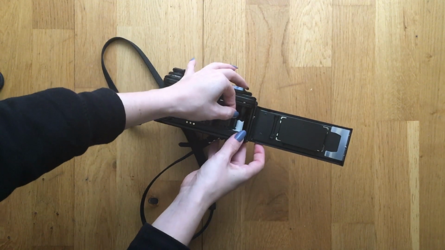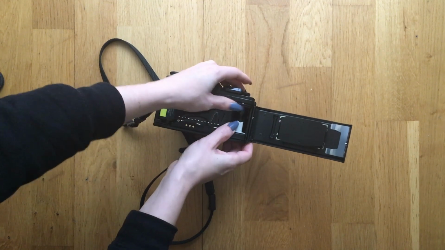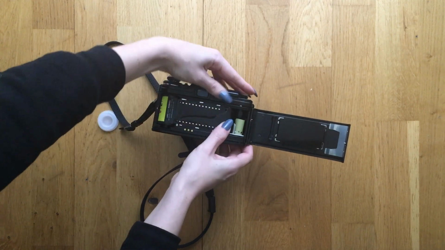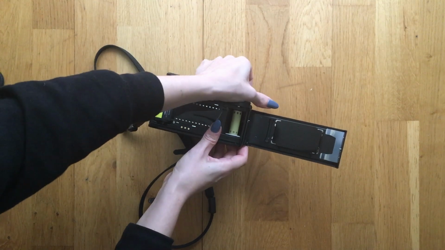So when loading a new roll of film, don't get overexcited like I do myself a lot of the time. Just take a minute to breathe. Do it all correctly. It's gonna save you money. It's gonna save you a headache.